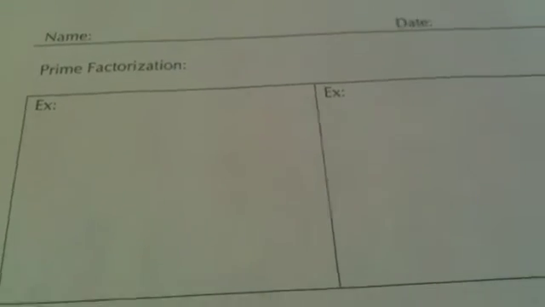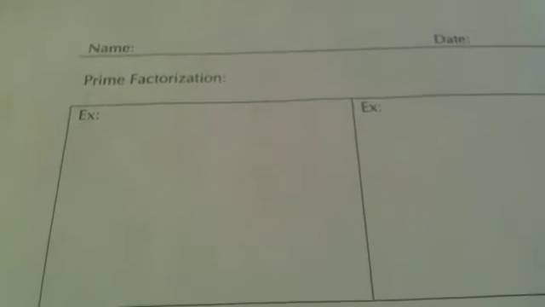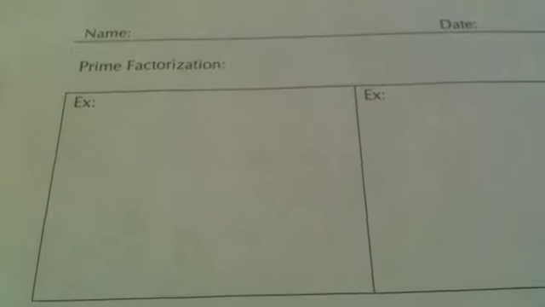I'm going to do this video a little bit differently. You see here I have my graphic organizer in front of me, and here's my pen. I'm recording this on my iPhone, so we'll see if we can get this to work. Okay? Alright, we'll start with the prime factorization.